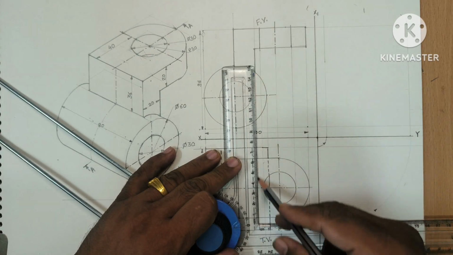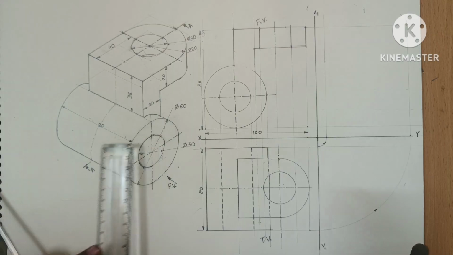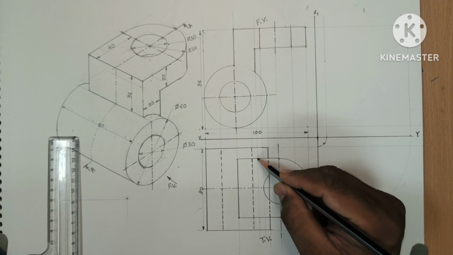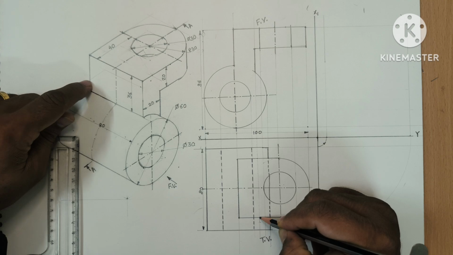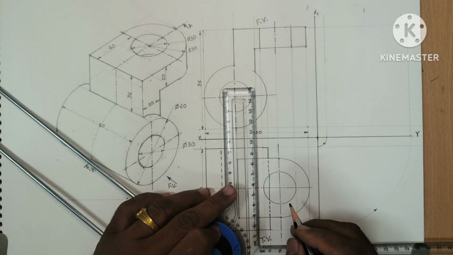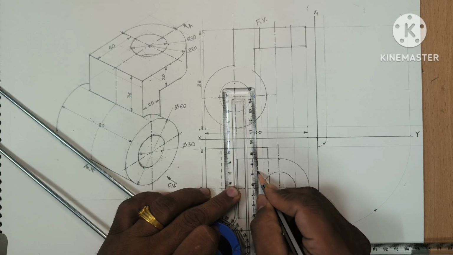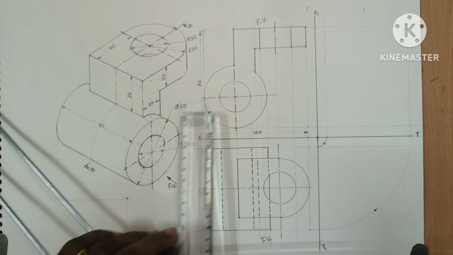I will take the projection in the top view, and from this portion to this portion, from this portion to this portion, it is not visible, hence it will be the dotted line.